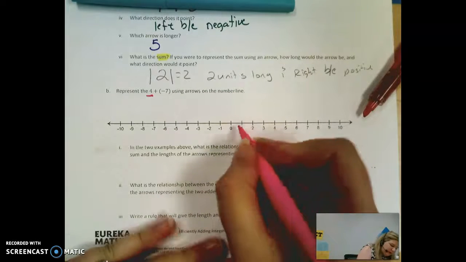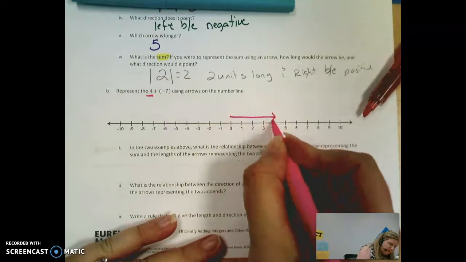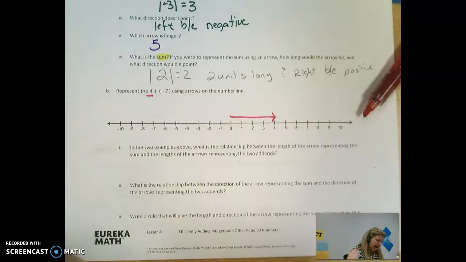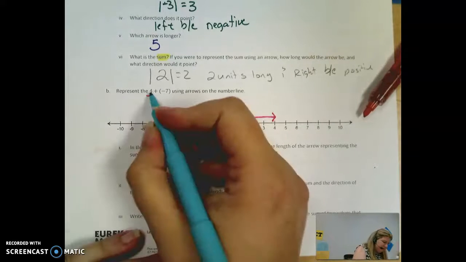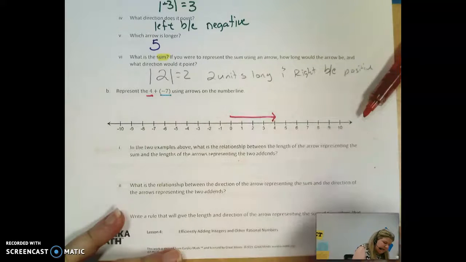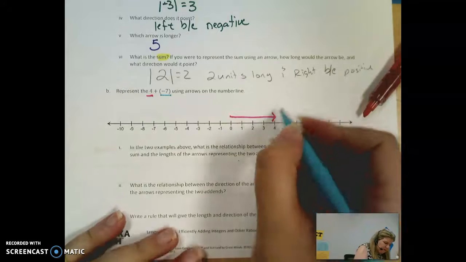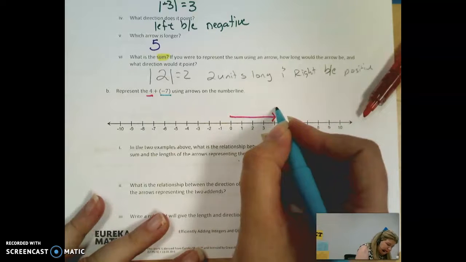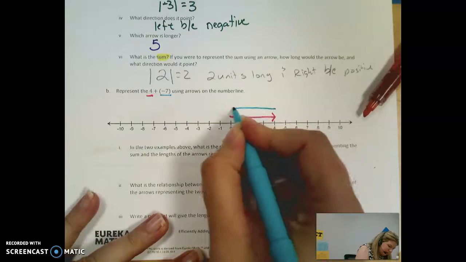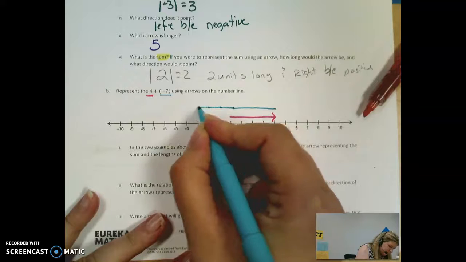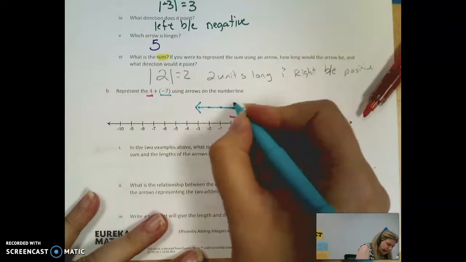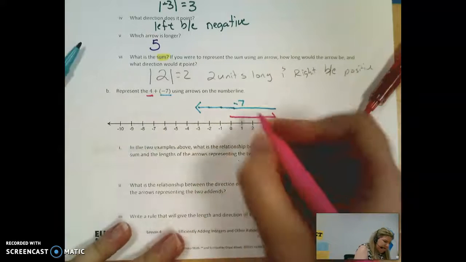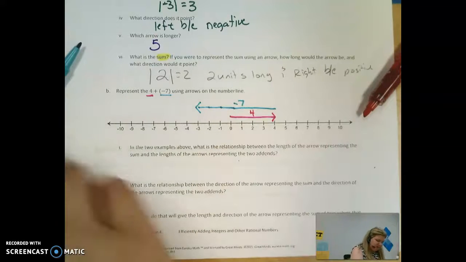So from 0, I'm going to go to the right 4 spaces. Then I'm going to be adding, so positive 4 and negative 7. I'll be adding negative 7. From this point, I'm going to go left 7 spaces. That's 4, 5, 6, 7. And then I'll put my labels there. I forget that so often.